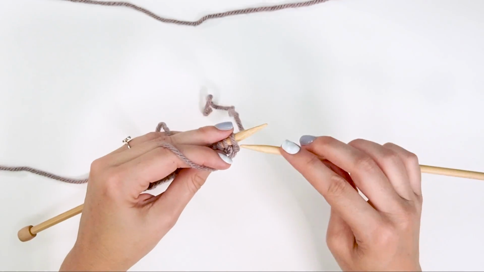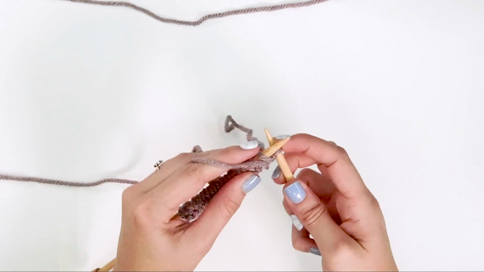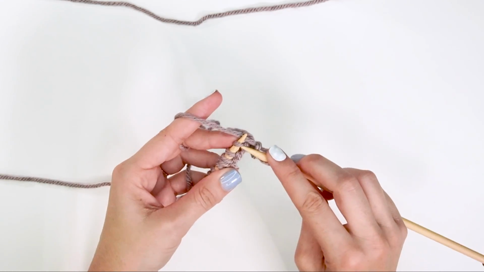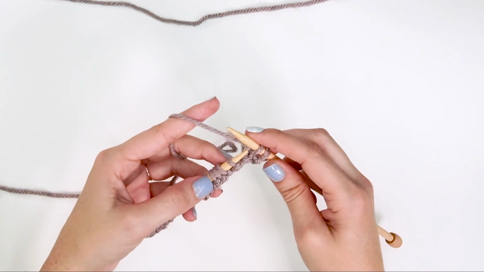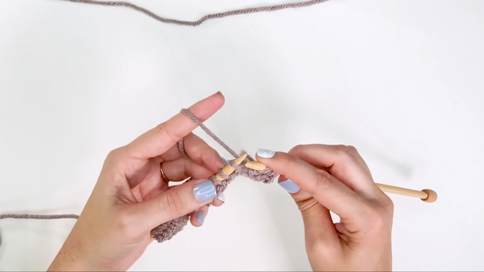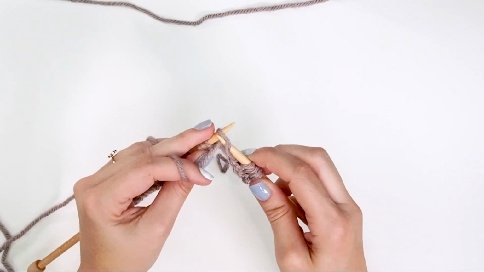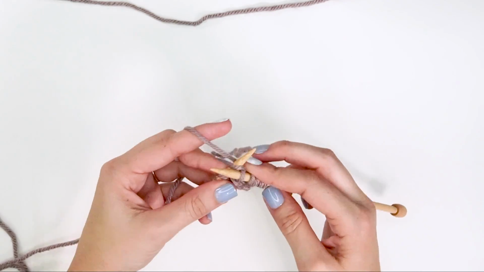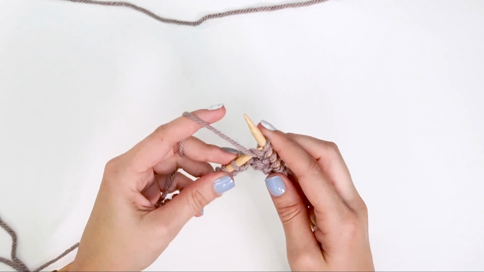We're going to start by purling the first stitch and knitting the next stitch. And that's a repeat all the way across for row 1. So we will purl and knit, purl and knit, and we will do that all the way across.